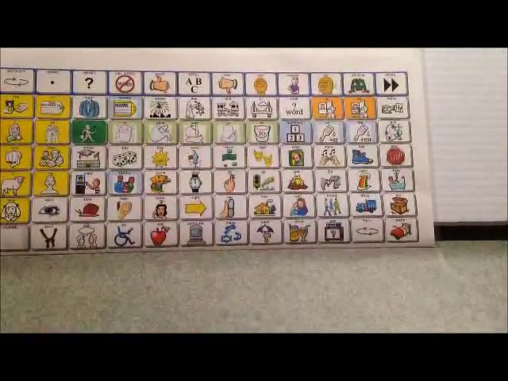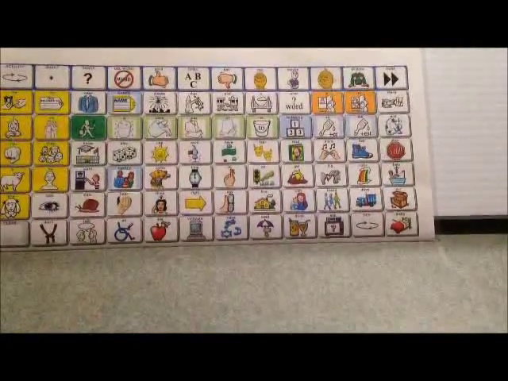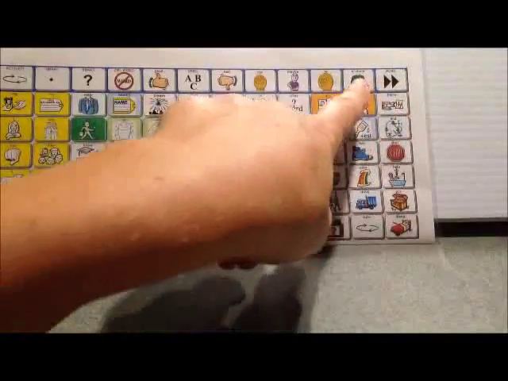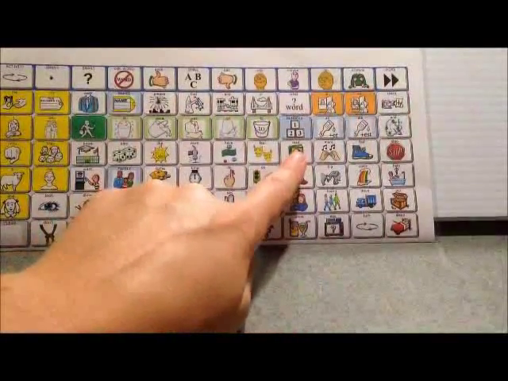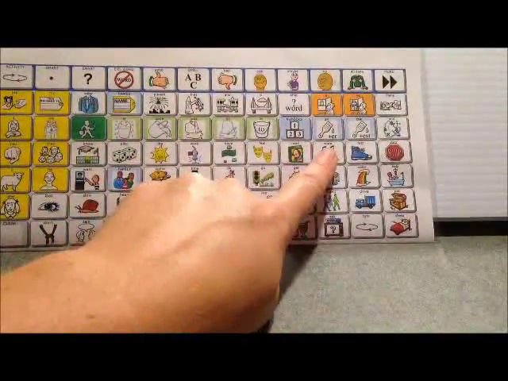Being able to use some of those phrases with the book, as well as at the end of the book when you're all done, or if you think they want to read more.